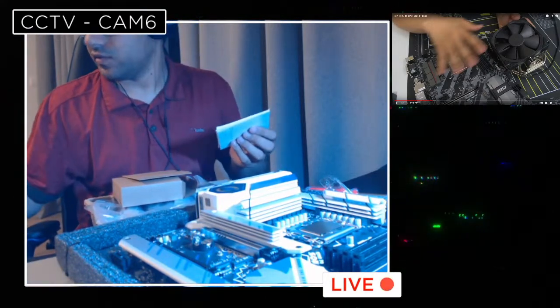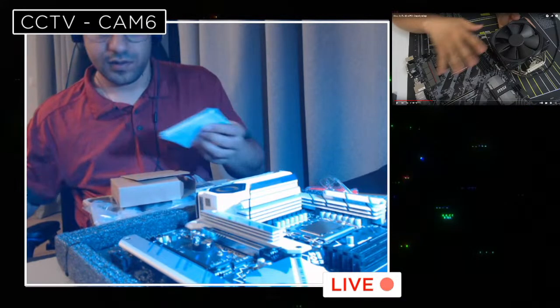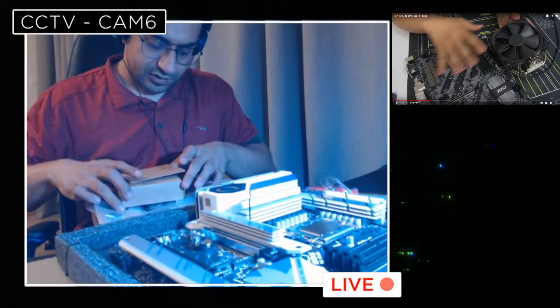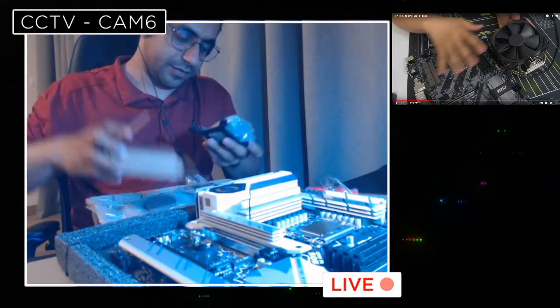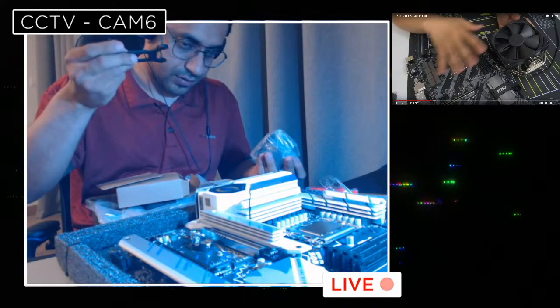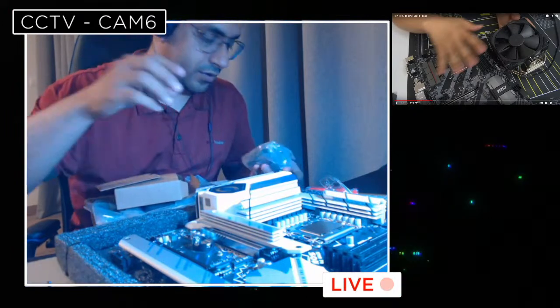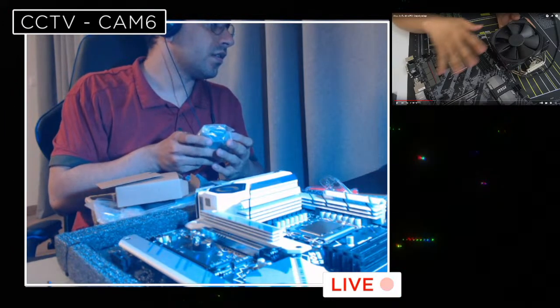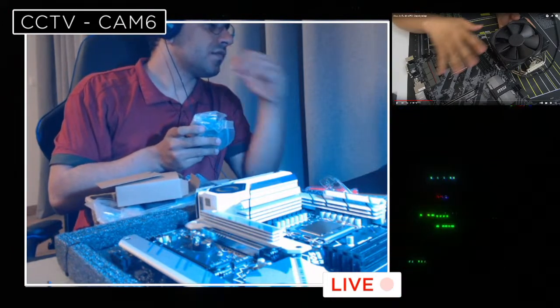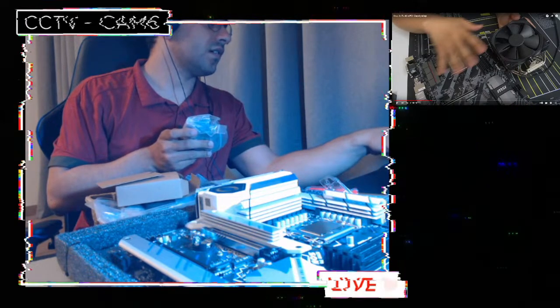We don't need this right now, but we will need to keep this safely, just in case. Okay, what do we have here? So that's the bracket thingy that's gonna be attached to the motherboard right below the CPU. Wait, didn't he put some glue on his CPU?